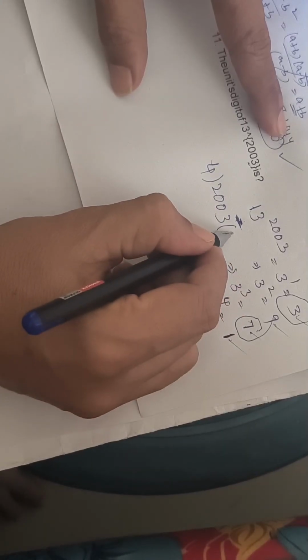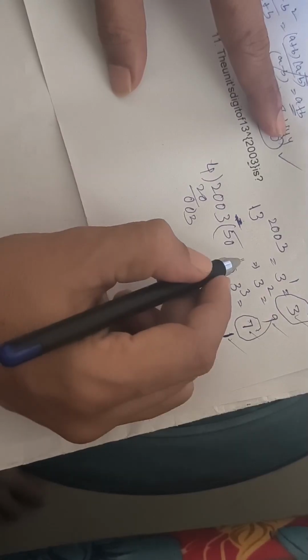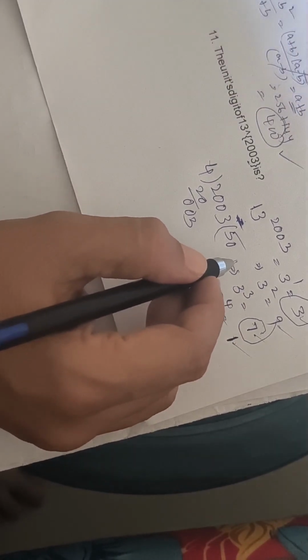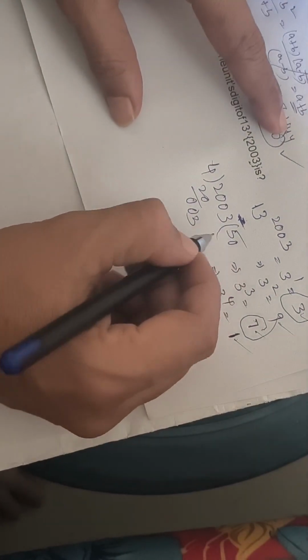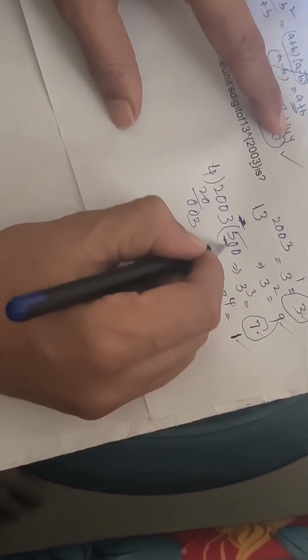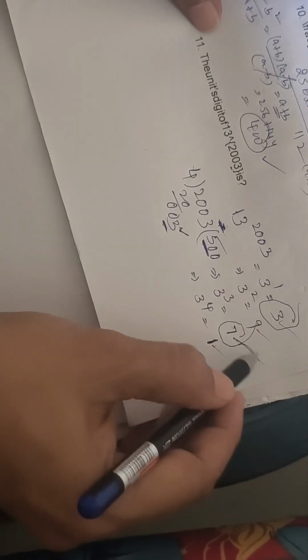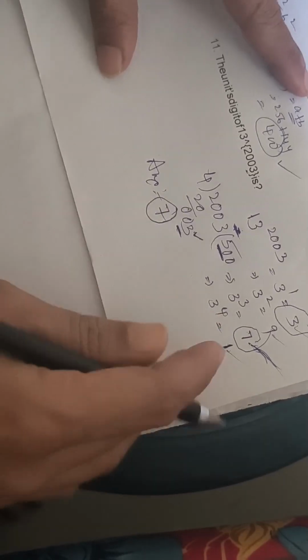If we divide by 4, 5 fours are 20, 0, 0, and then we take 3. It will not go, so we take 0. So 500, remainder is 3. So if the remainder is 3, it corresponds to the third number in the cycle 3, 9, 7, 1, that is 7. The answer will be 7. Okay.